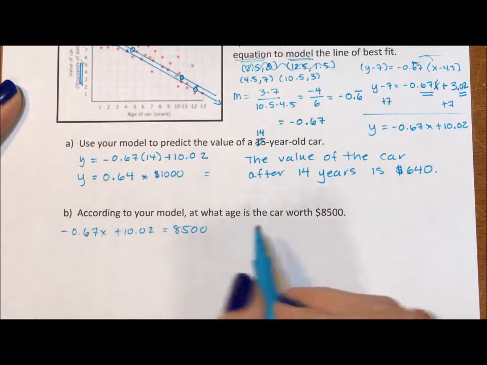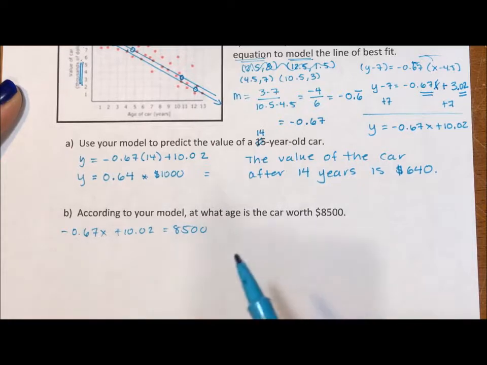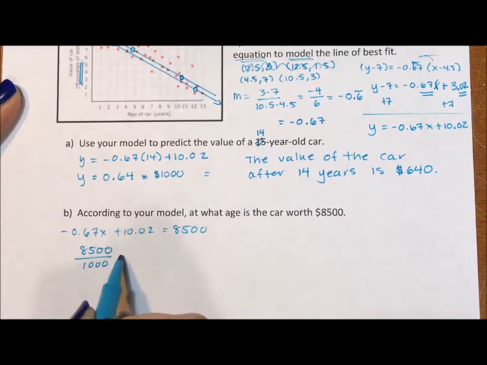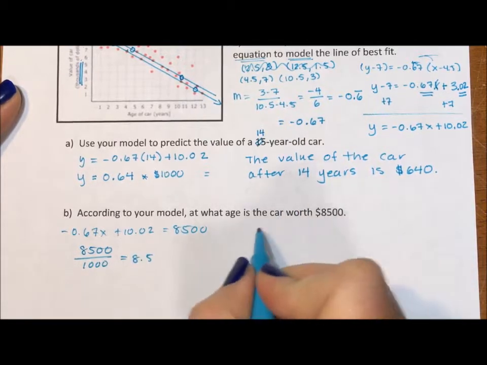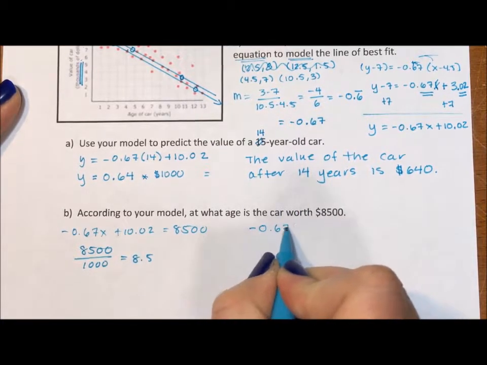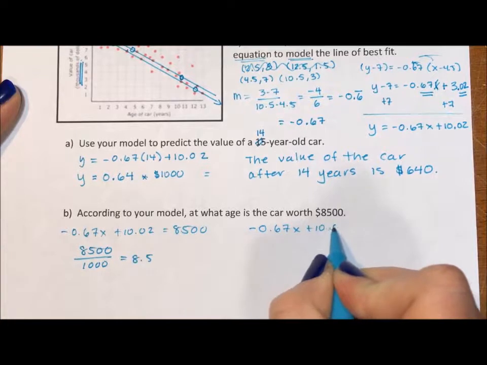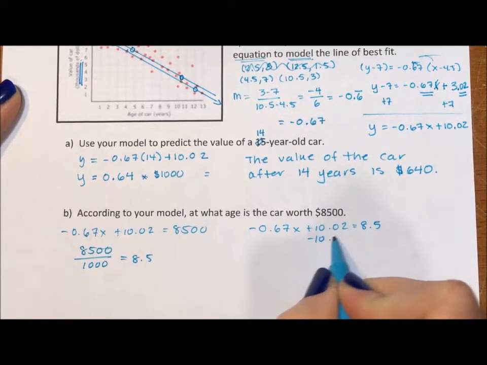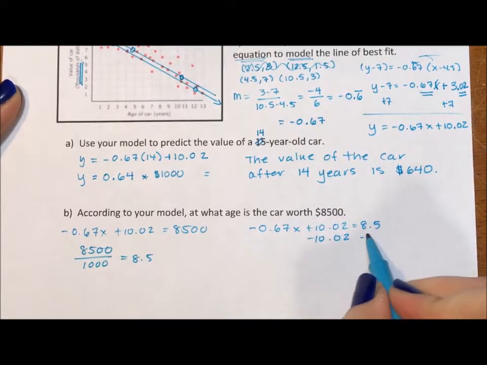So what I need to do is remember that thousands of data, thousands of dollars. I need to take the 8,500, divide by 1,000 to get 8.5, and then I can say negative 0.67x plus 10.02 equals 8.5. Subtract the 10.02 from both sides.